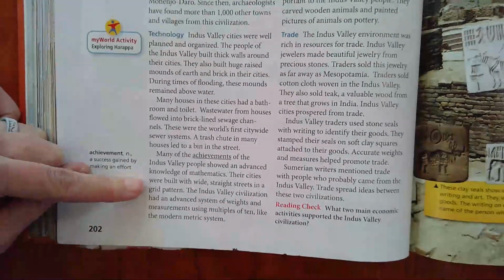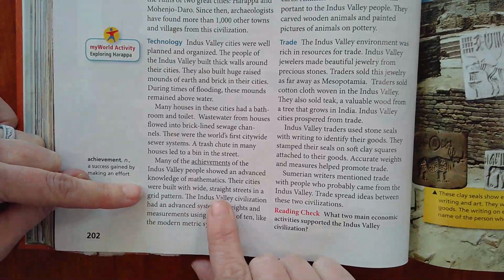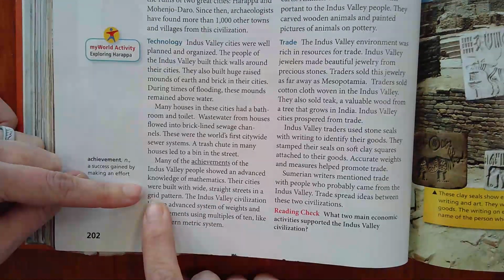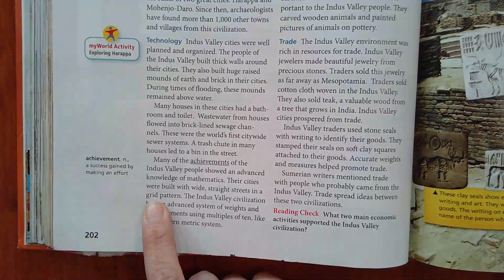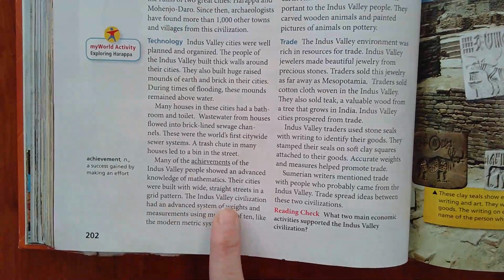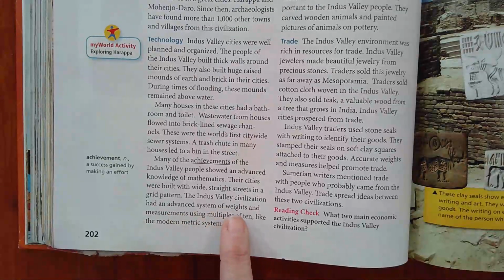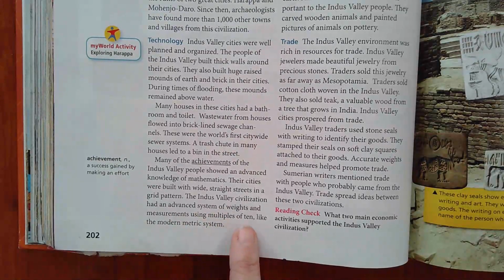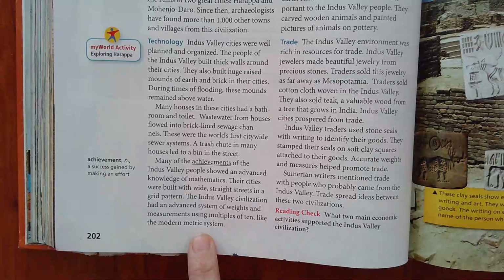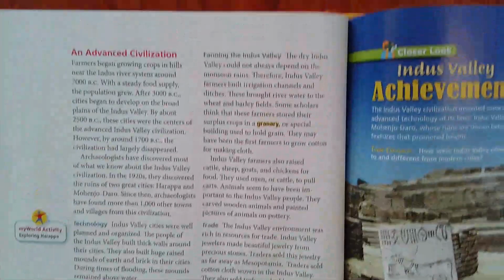Their cities were built with wide, straight streets in a grid pattern. Oh, just like Greece, but Indus came first. The Indus Valley civilization had an advanced system of weights and measurements using multiples of 10, like the modern metric system.